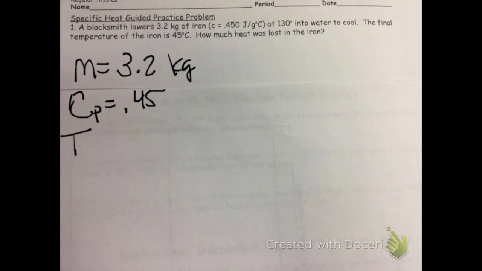Would this be your final or your initial? That's the initial. That's how hot it was at first. So this one is 130 degrees. Now we know the temperature final equals 45 degrees Celsius.